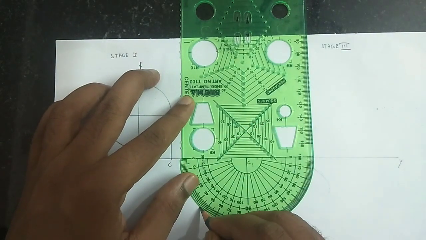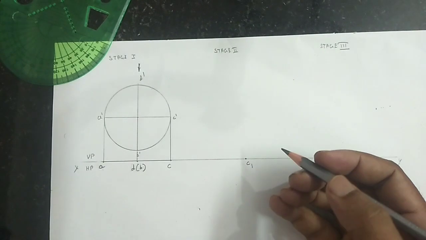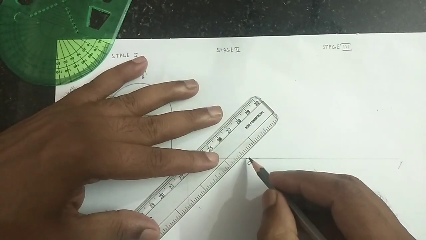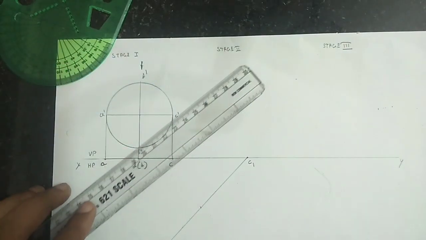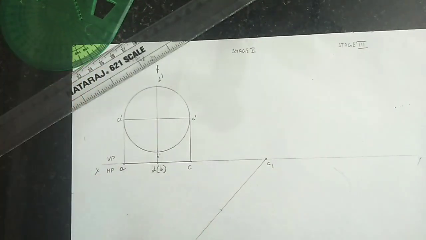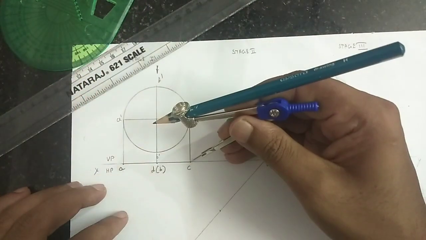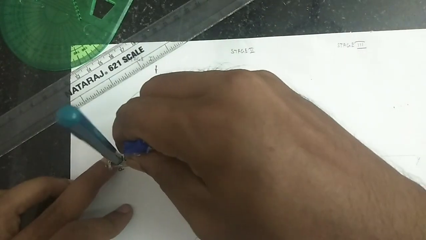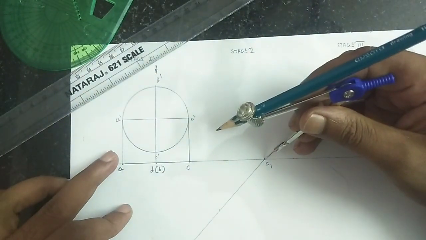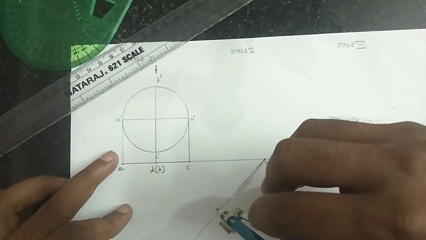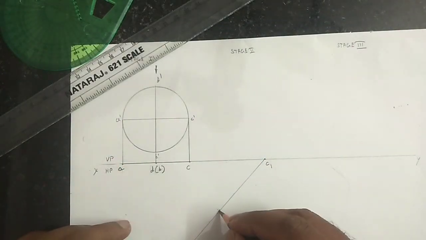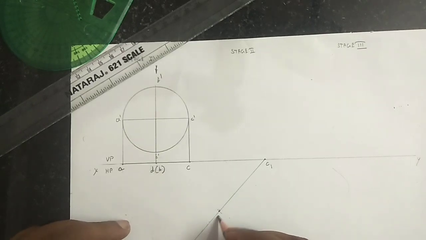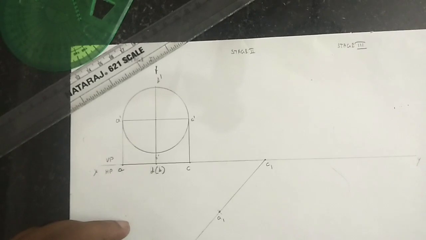So take the angle 45 degree and draw one straight line, very thin straight line, and by help of compass we measure the distance between C and A and place the compass here and make the arc on the line, and this point is named A1, and here one more point is there.